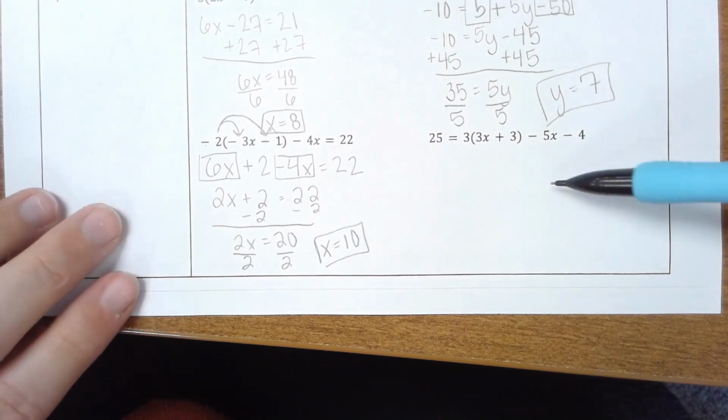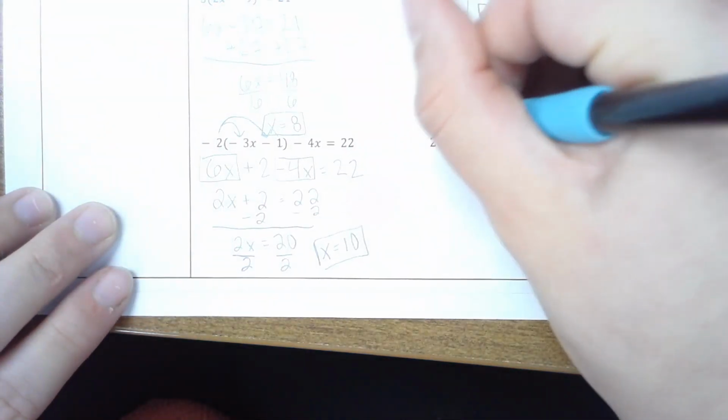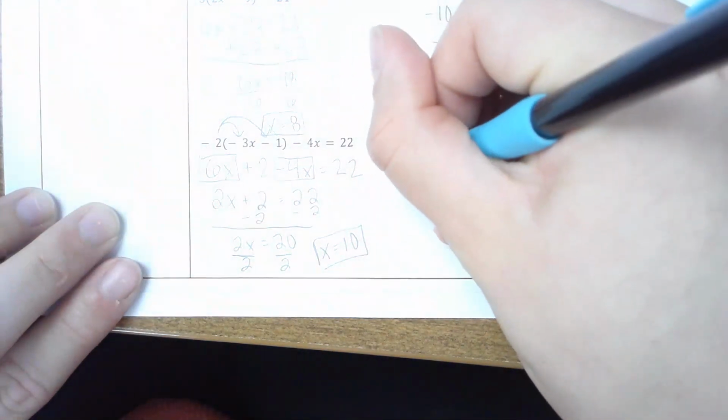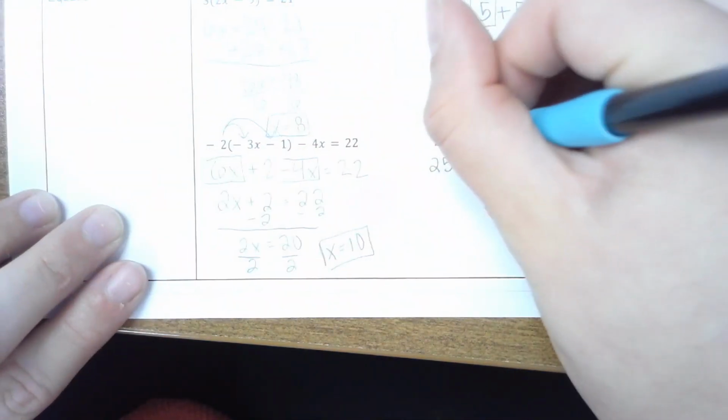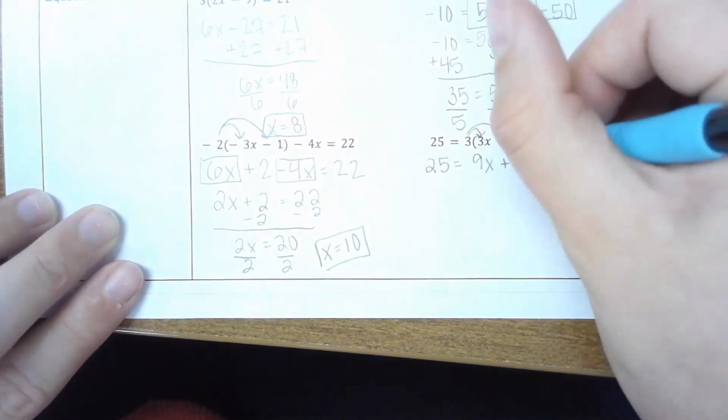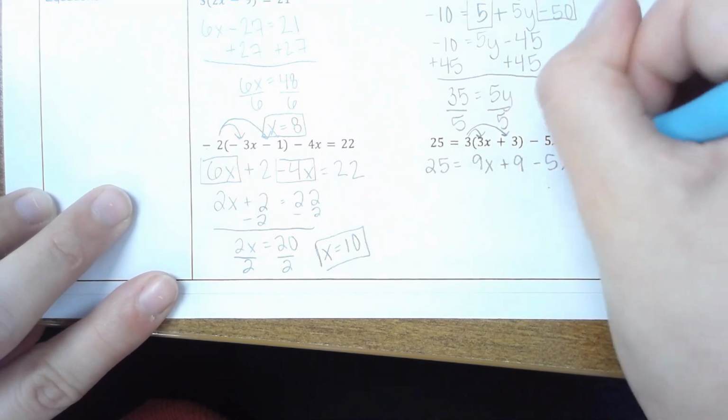Okay, and then this other one. Again, the first step would have been to take that 3 times everything on the inside, so your 25 is going to stay the same. 3 times 3x is 9x, and then 3 times 3 is 9, and then you still have a minus 5x and a minus 4.